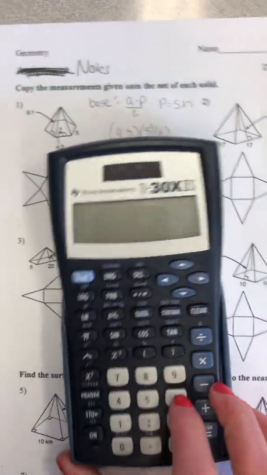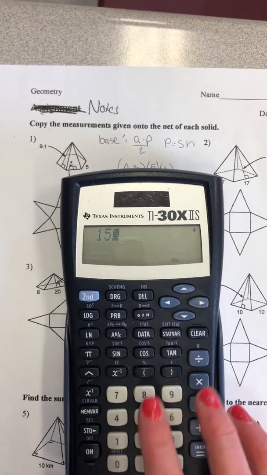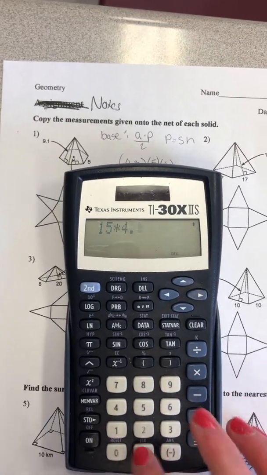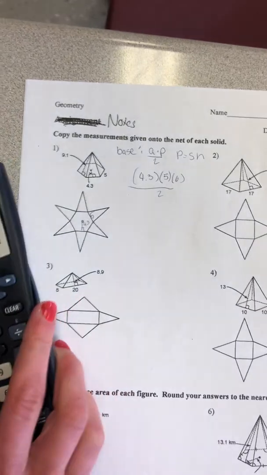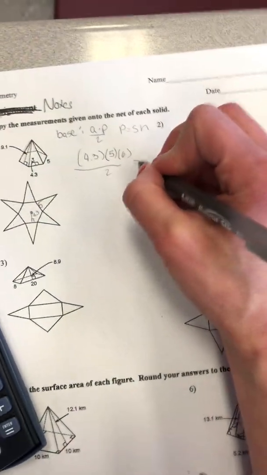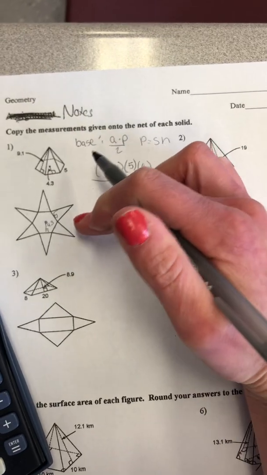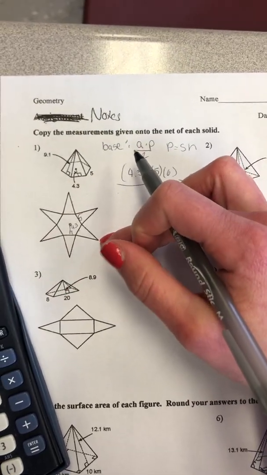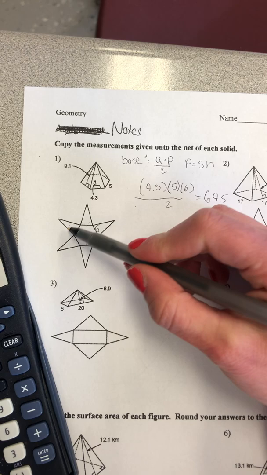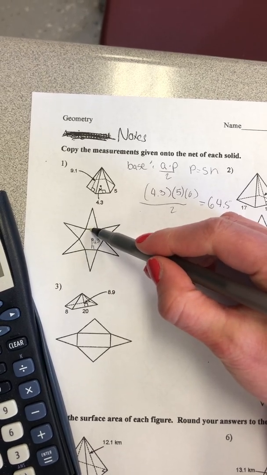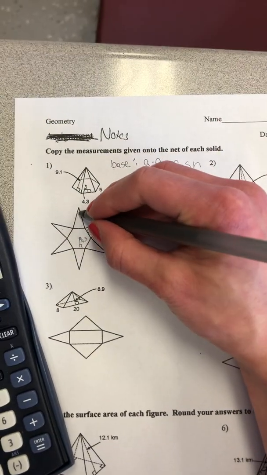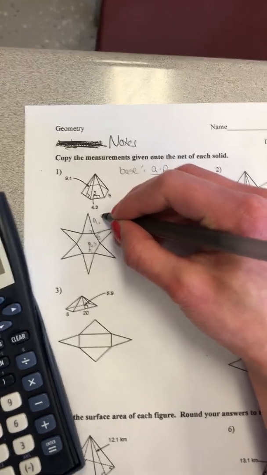So we're going to do 15 times 4.3. And this base is going to be 64.5. That is the area of the base. We still need the area of each individual triangle. Well, looking at this, the base of every triangle has to be 5. And the slant height of my figure is 9.1.